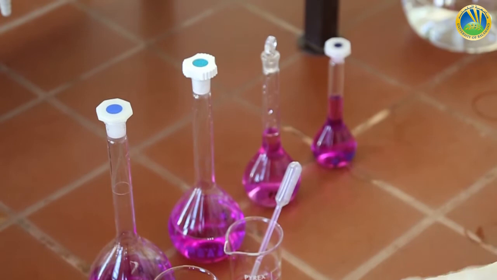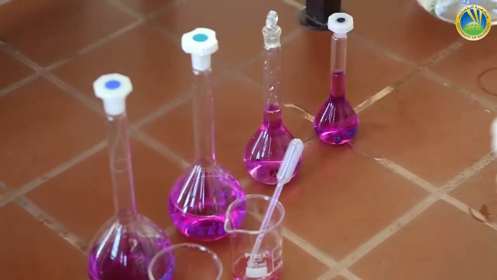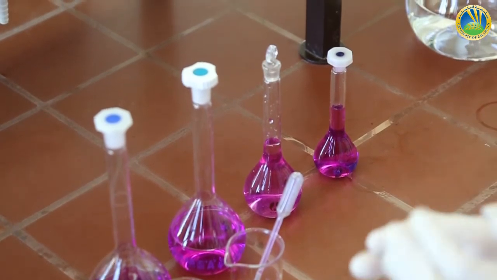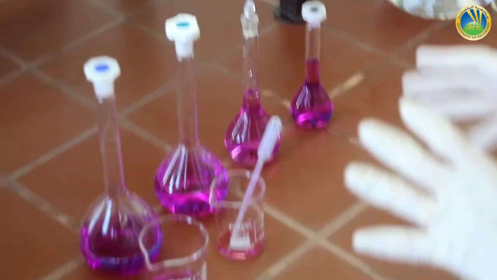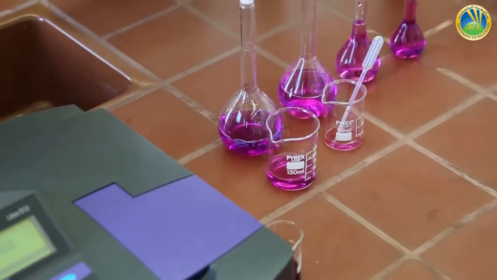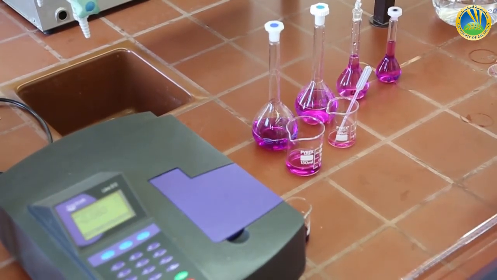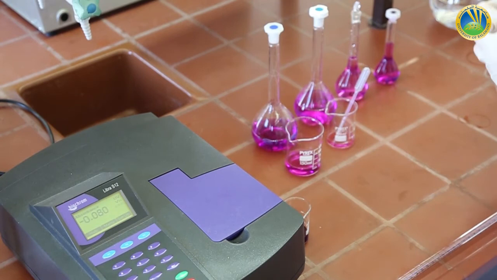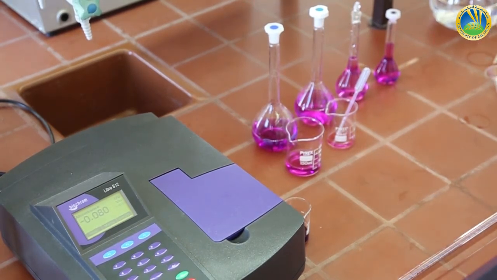The absorbance of the following prepared solutions will be measured at a given wavelength, 525 nanometer. As the solutions are prepared in an H2SO4 solution as a diluent, directly we have to know that the blank that will be used is an H2SO4 solution.